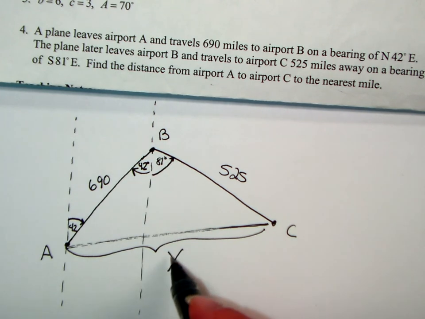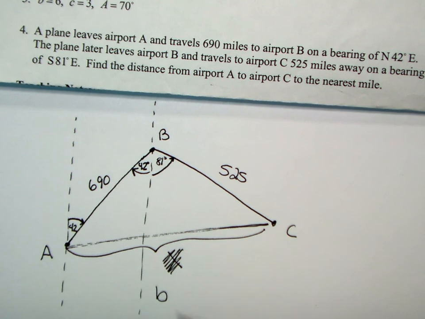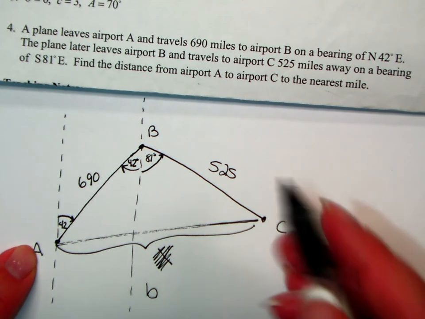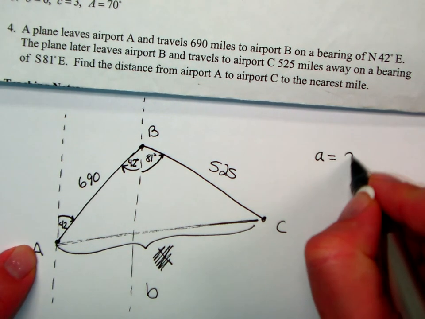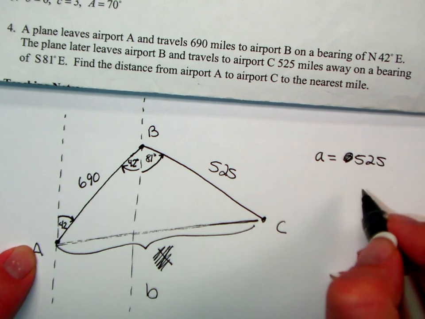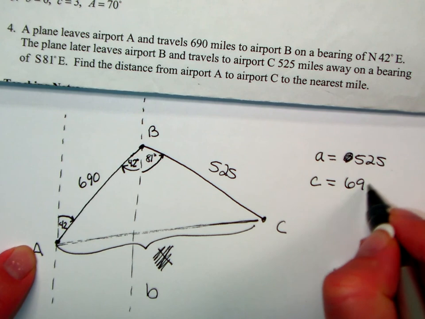Now, I think instead of calling this X, let's go ahead and call it little b, just so our letters line up with our law of cosines here. So what do we know? We know little a is 525. We know little c is 690.